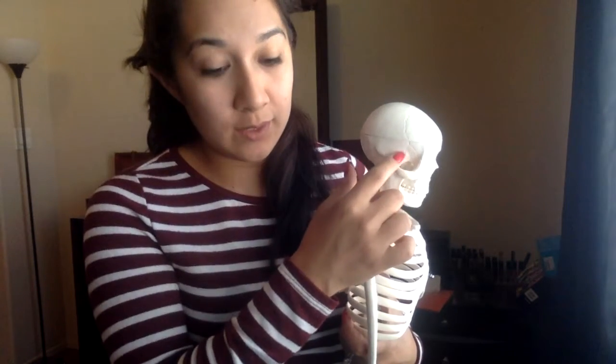Then we have the nasal bone, which is right here sticking out, and the occipital bone, which is again the base of the skull. The parietal bone, which is right here, you can see it right here. The temporal, which is right here where the temples are, and the zygomatic, which is the cheekbone.